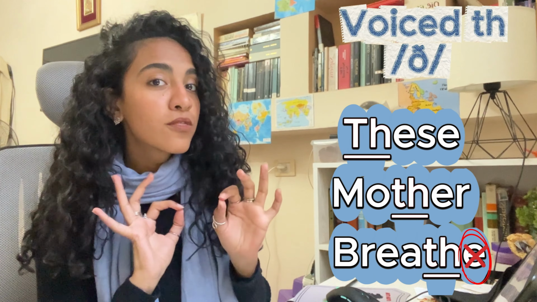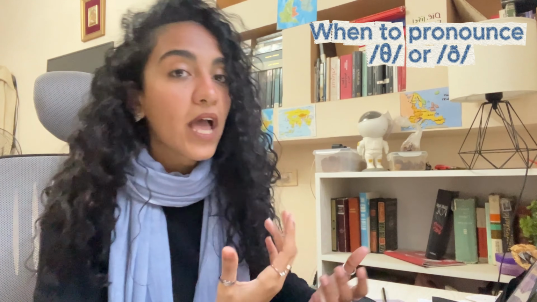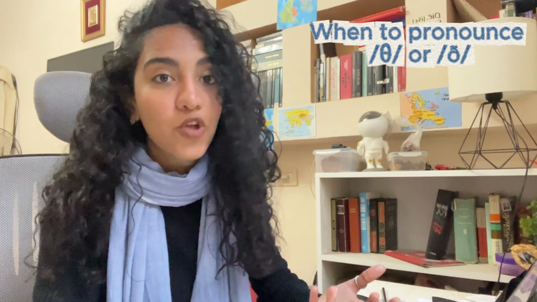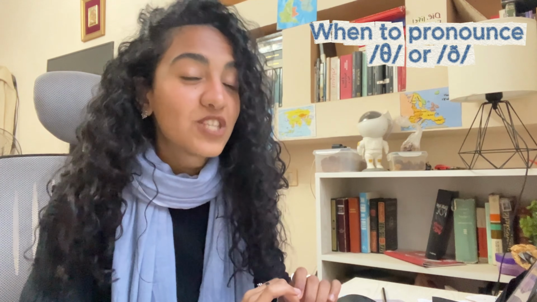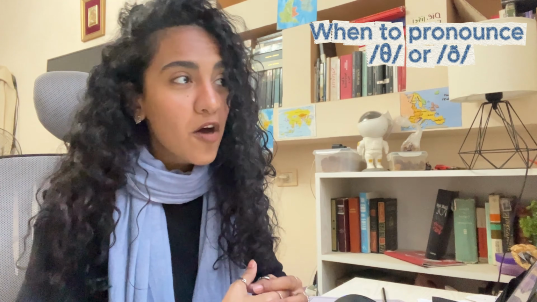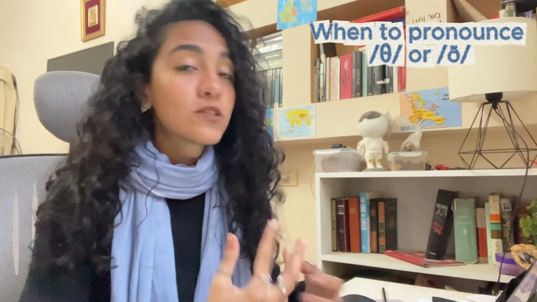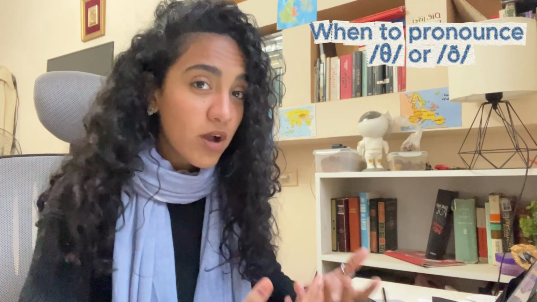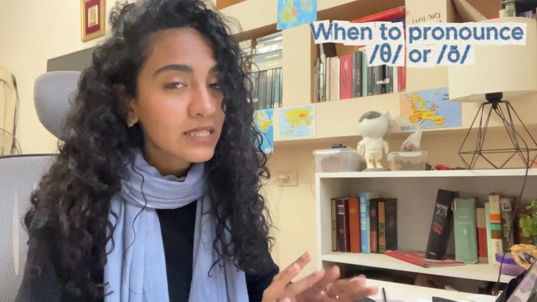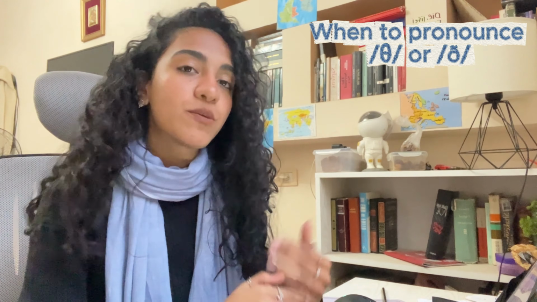It's a z. Now, Miriam, we know how to pronounce the th and the th. When do we pronounce this one and this one? How do we know? Well, for this one, there is actually no clear explanation or clear rule. There are some rules, but there are lots of exceptions. And to be honest, memorizing the rule is going to make it harder for you. So I would recommend that you just memorize the pronunciation of the word as it is. And by practice, you're going to get to know when it's pronounced as a th or the.